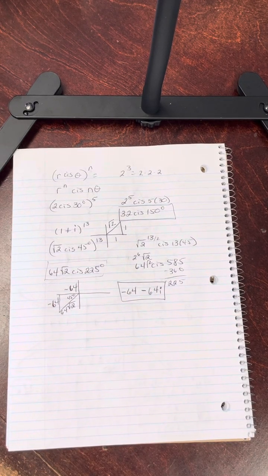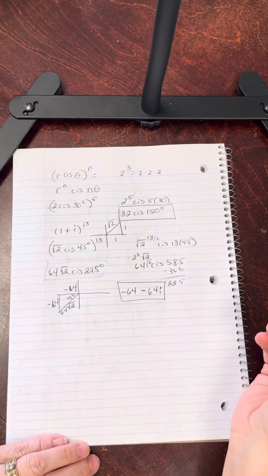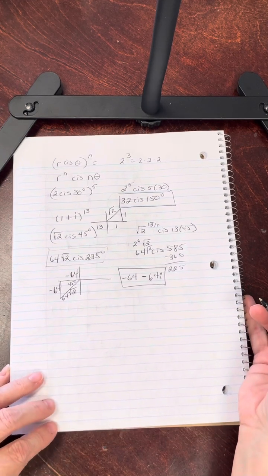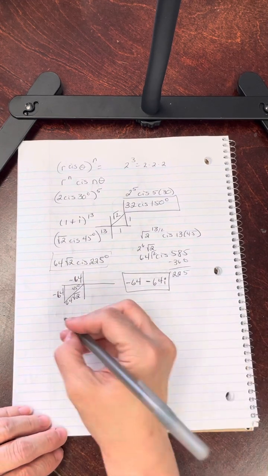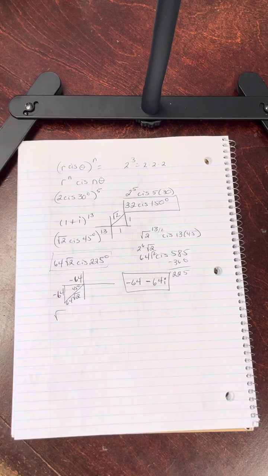Okay, part B, roots of complex numbers. Complex means I'm dealing with the i, imaginary numbers, the messier kind of answers. And then roots means I'm trying to square root, cube root, fourth root, something or other, root these numbers.